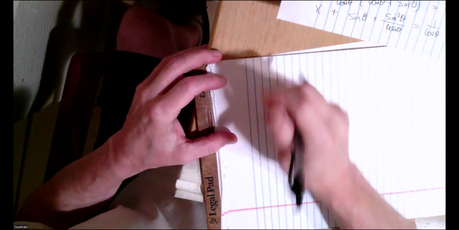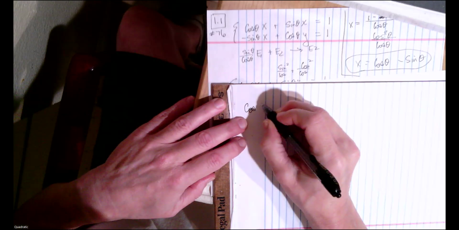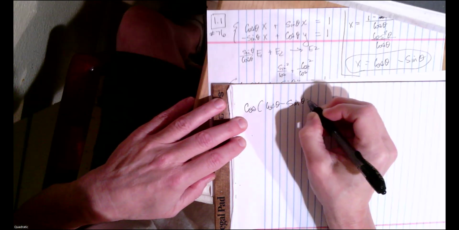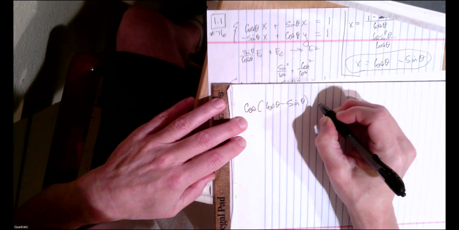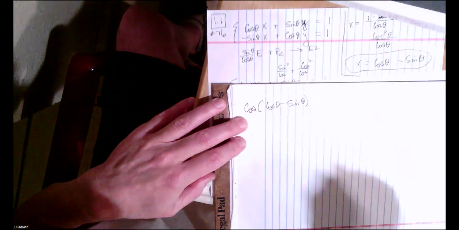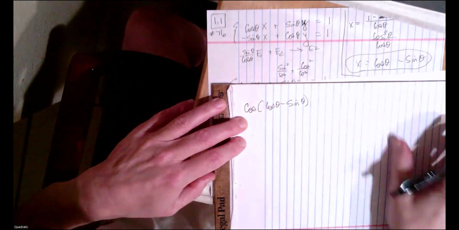So I'm going back to the original equation, cosine theta times x, which is cosine theta minus sine theta. That should be a y, by the way. This whole time it was an x, it's supposed to be a y. Sorry about that. I didn't even notice it. Anyway, I'm not doing this whole video over just for that.